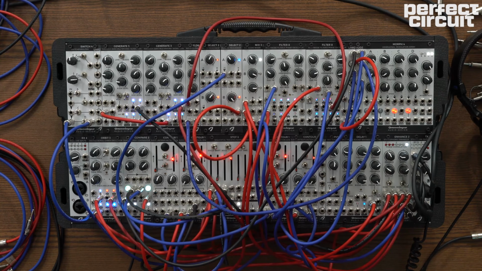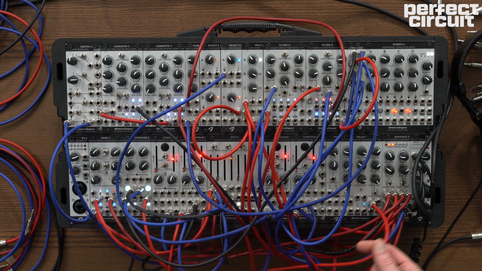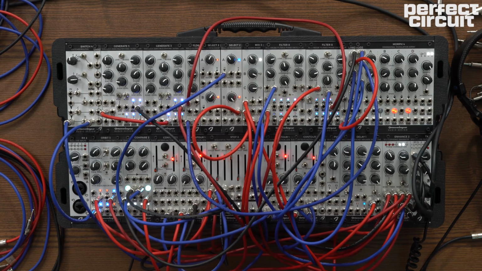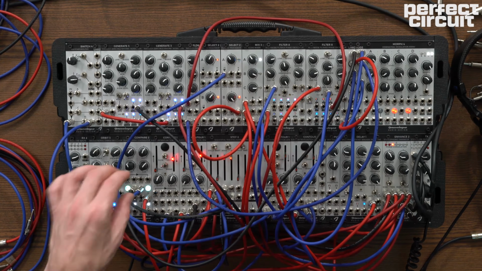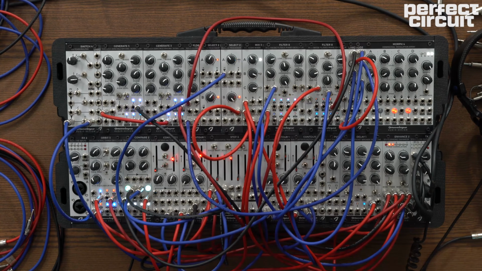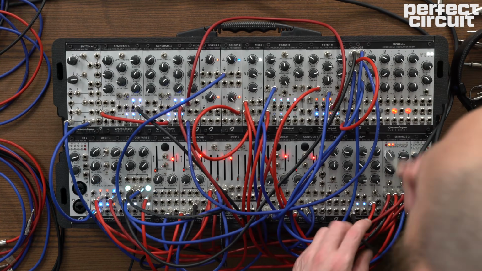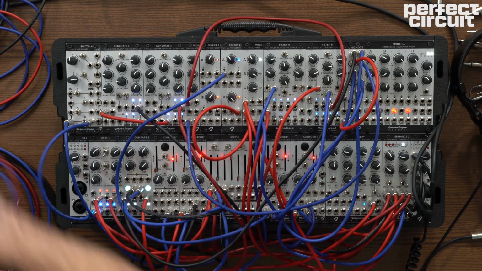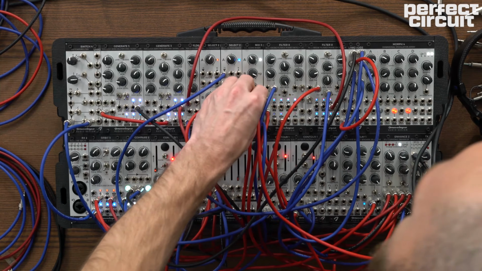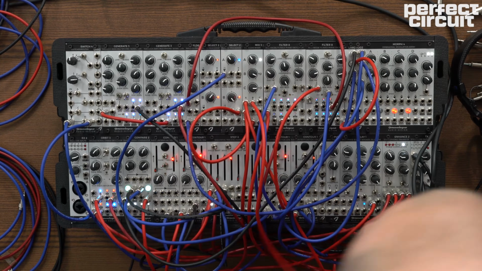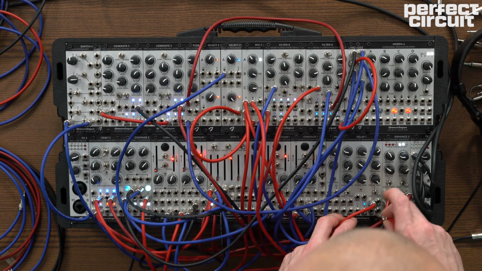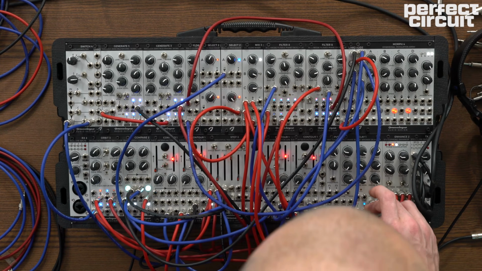I'm just going to use it now. I'm going to use the pluck input with a trigger generated by Compare 2, and just take the output of the module and mix it in with our main signal here. And then we'll get a bit of a clap, maybe a clap or a hat or a snare.